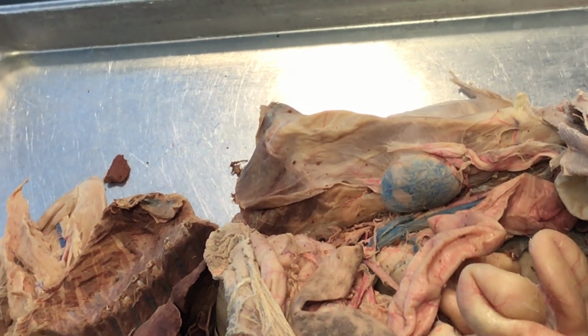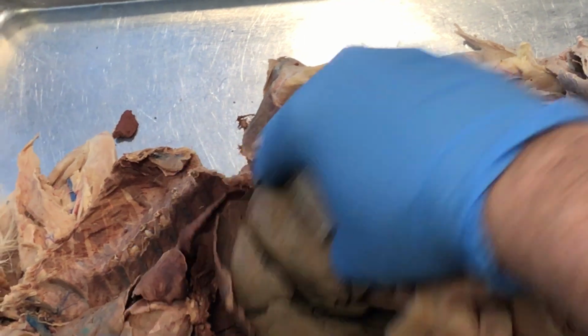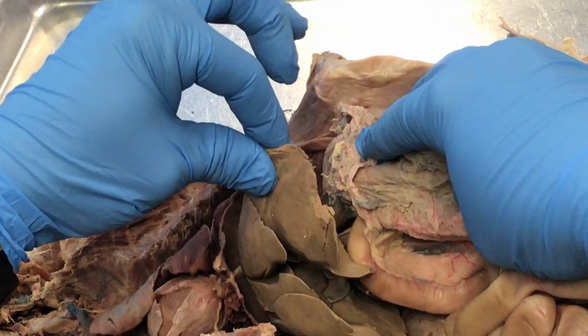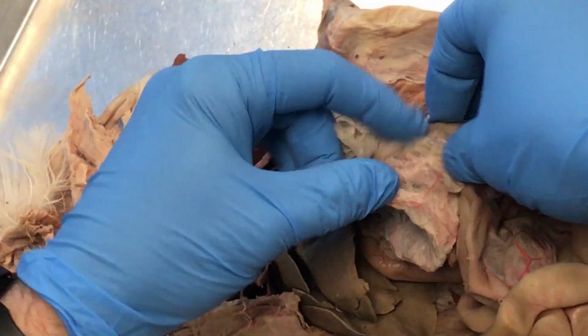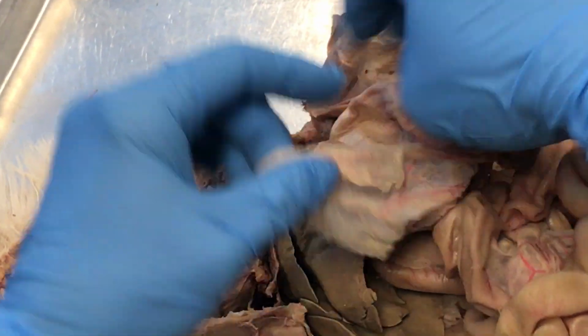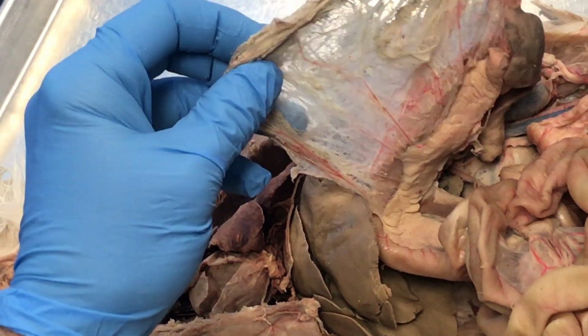Parietal liver. Liver's right here. This is the liver, right? That's liver. Greater omentum. The greater omentum is a double layer of mesentery again. So this is the greater omentum.